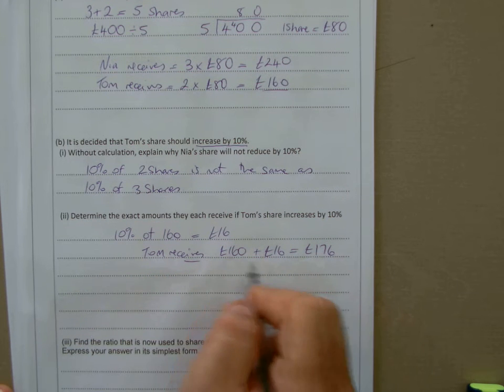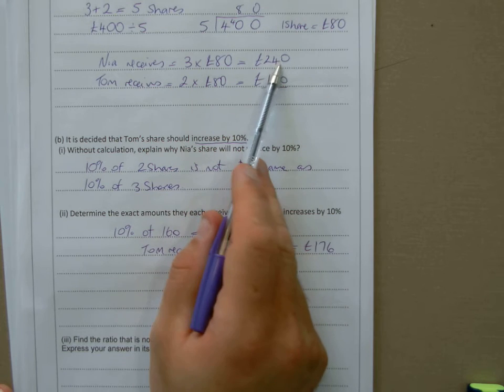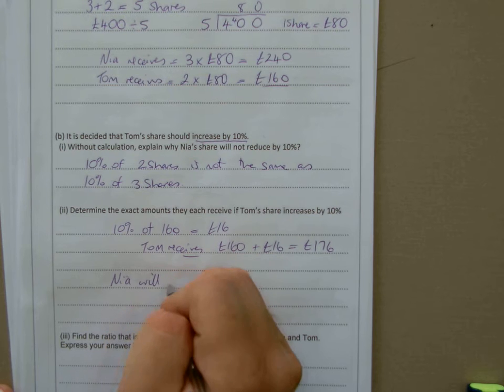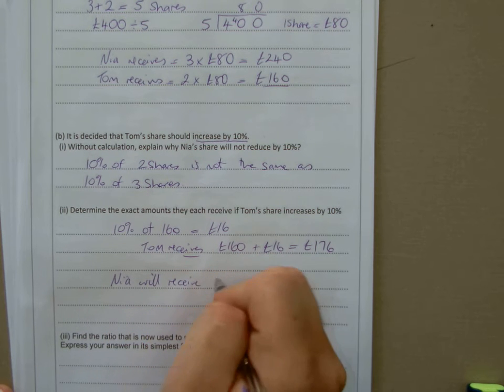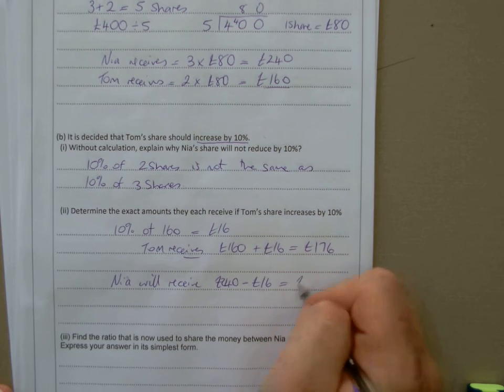And then, because Tom's getting an extra £16, that £16 is going to be taken from Nia's share. So Nia will receive £240, subtract the £16, so 224.